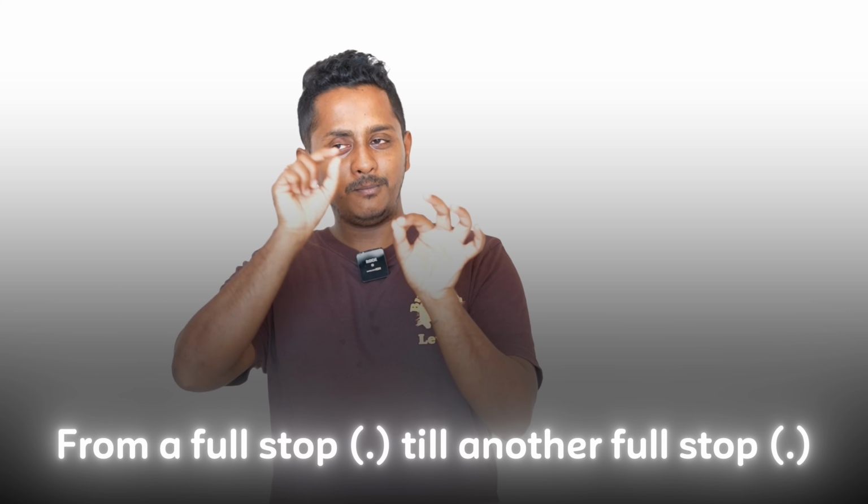If you find an exclamation mark, don't copy. From a full stop till the end of a full stop, whatever is there, you copy, and that marks sentence 1. Like this, do it 3 times. You get sentence 2 and sentence 3. As simple as that. Now I'll just open our portal, take sentence 1 and sentence 2, paste it, and show you how many marks I get.